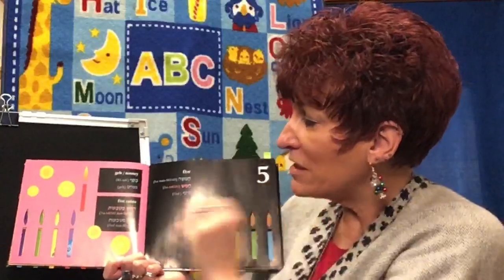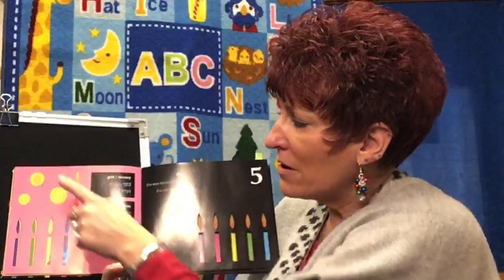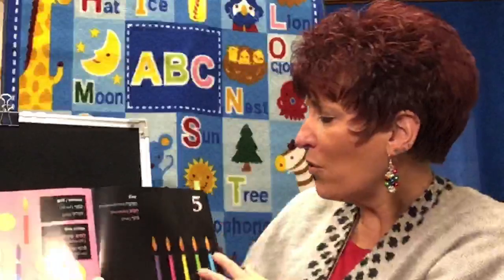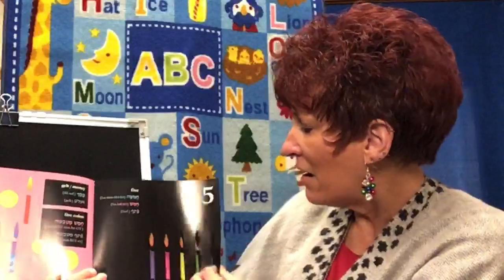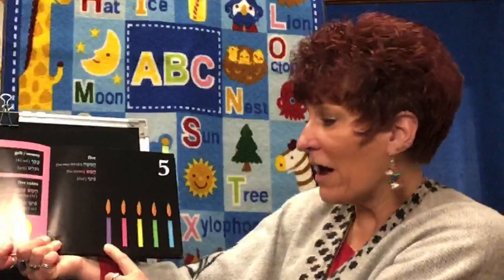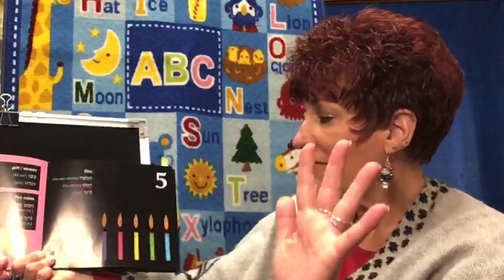money or gold coins. And there's how many? Let's count them. 1, 2, 3, 4, 5. 1, 2, 3, 4, 5 gold coins. So there are 5 gold coins, or chamisha, and that means there are what? How many candles? 1, 2, 3, 4, 5 candles.